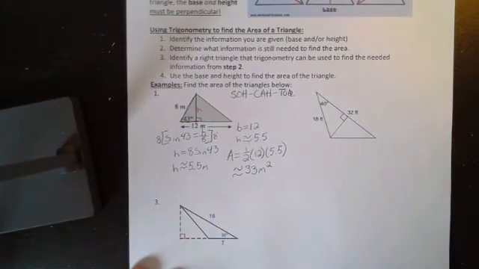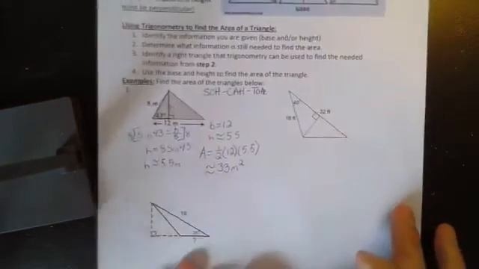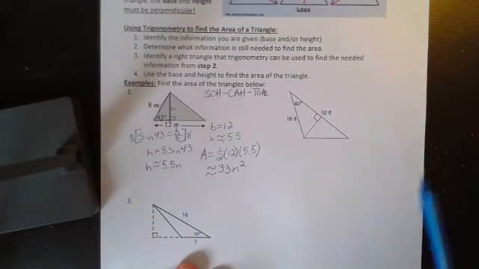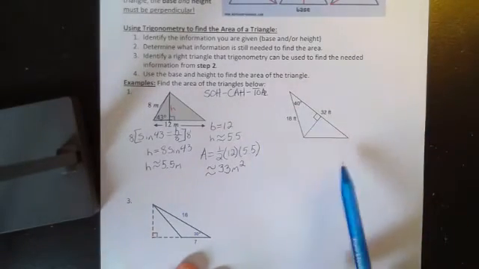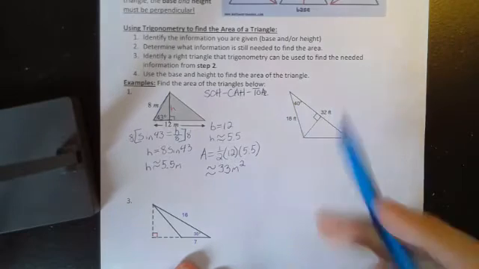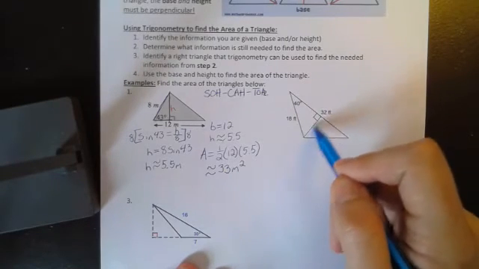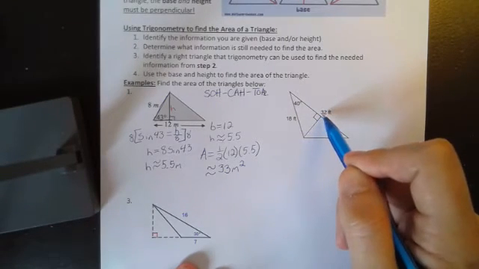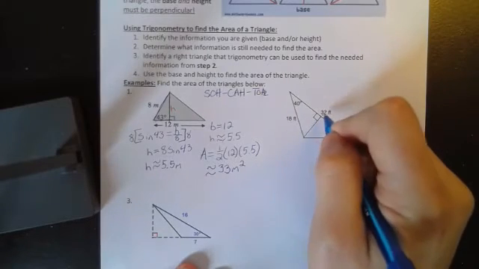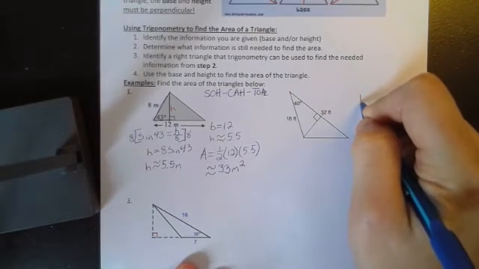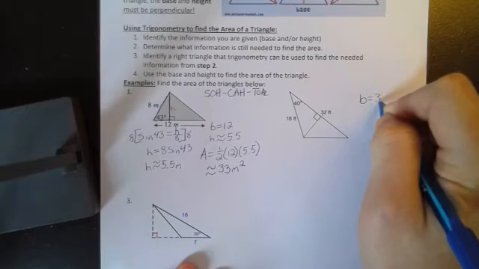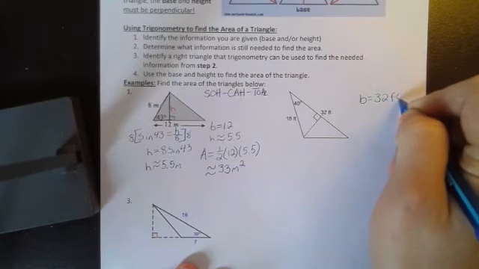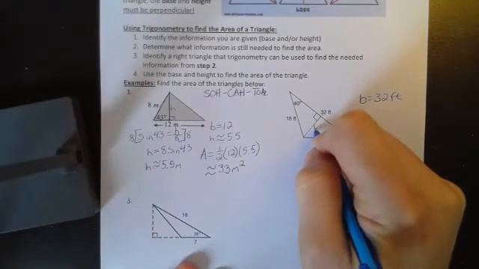All right, moving on to number 2. For number 2, I see that we have this triangle here. I have a 40-degree angle. I have a perpendicular distance from a vertex to an opposite side, meaning that my base is going to be 32 feet. And this distance is going to represent my height.